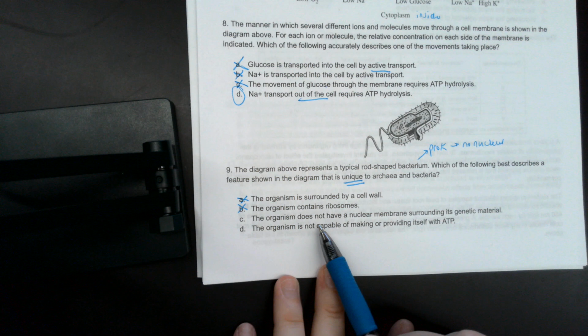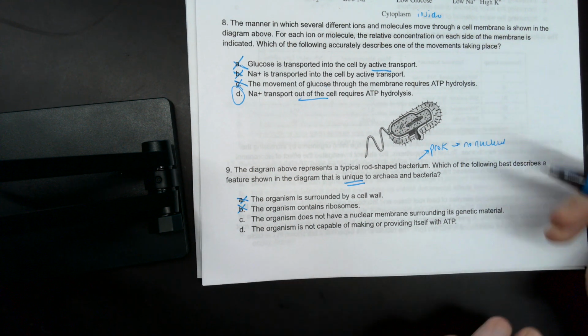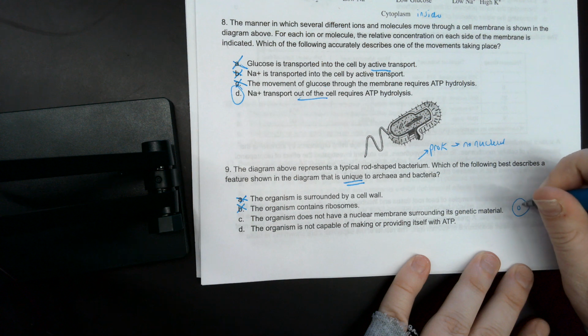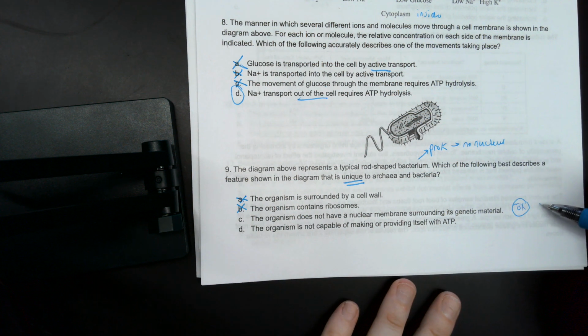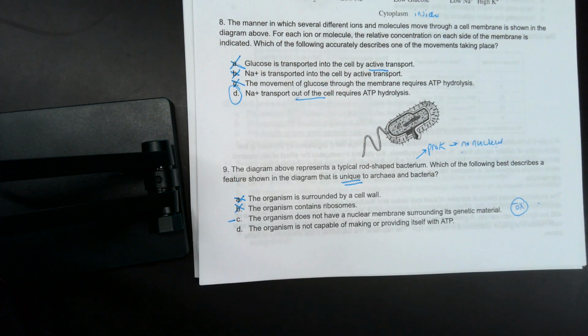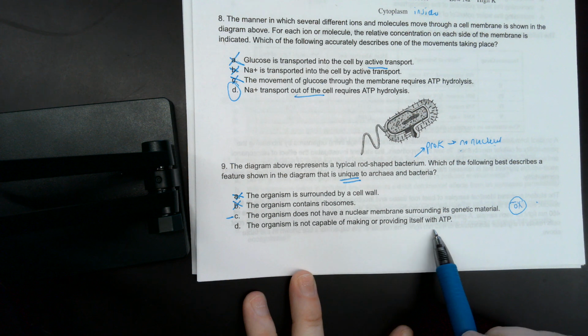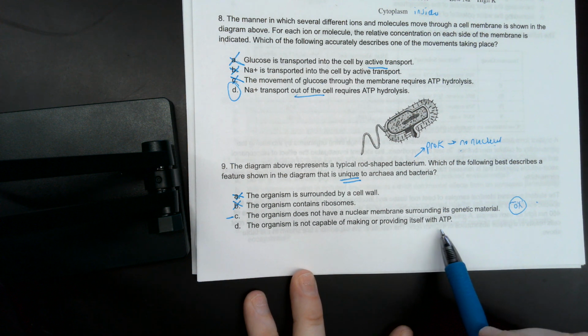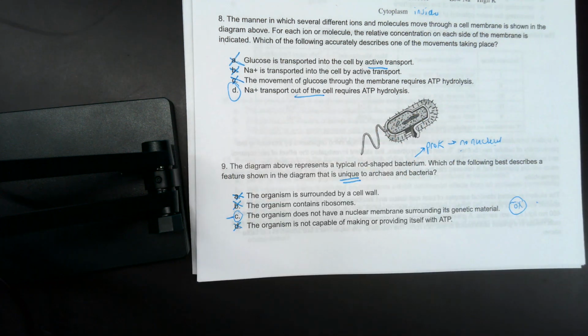The organism does not have a nuclear membrane surrounding its genetic material. So it's saying it doesn't have a nucleus that houses its DNA or RNA. That's looking pretty good because we just said it has no nucleus. So that's probably right. D, the organism is not capable of making and providing itself with ATP. Well, everything needs ATP energy in order to survive, so it is in fact C.